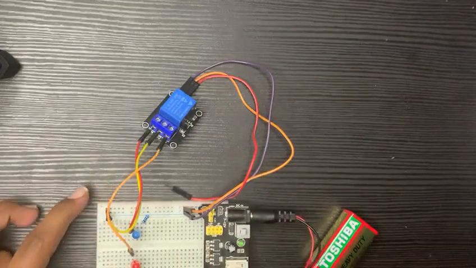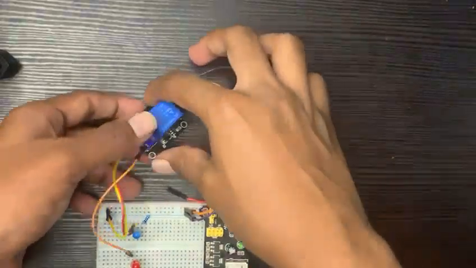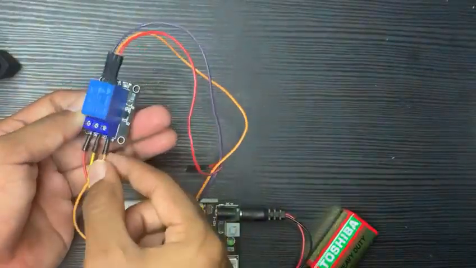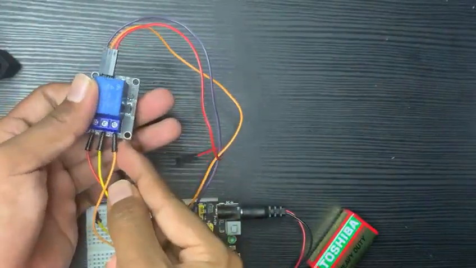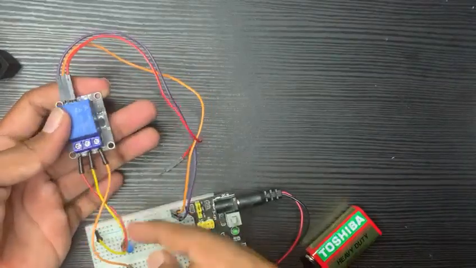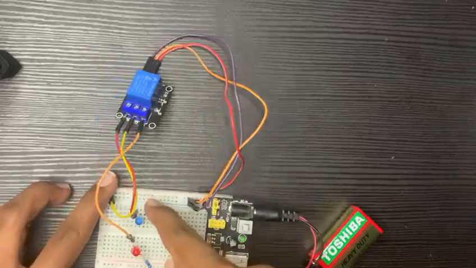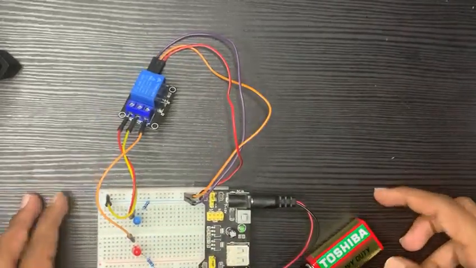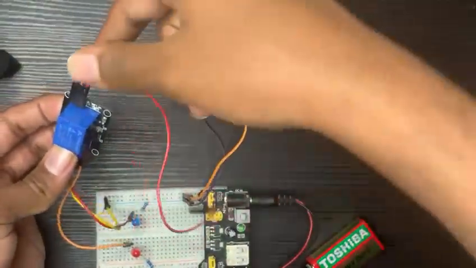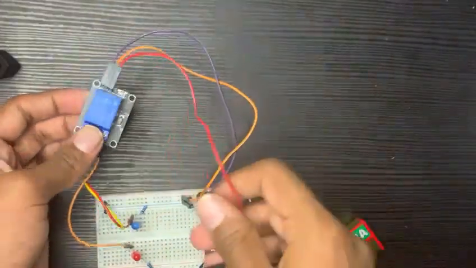In this case, the red LED is the normally closed one, because if you see the wire, I've connected it to normally closed, NC, and the blue LED I've connected to normally open, and the COM is just positive in this case, and I've connected both the LEDs to ground. And this is the input signal. I connected this and this to positive and negative respectively.